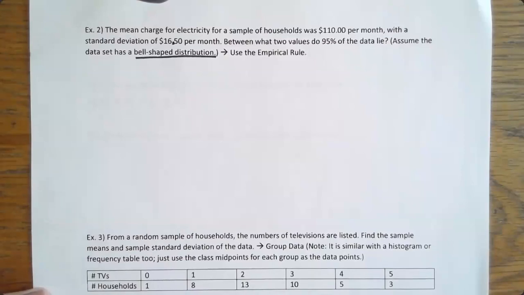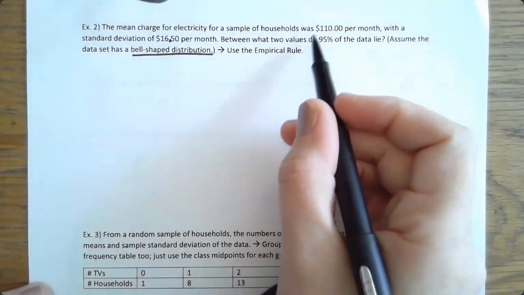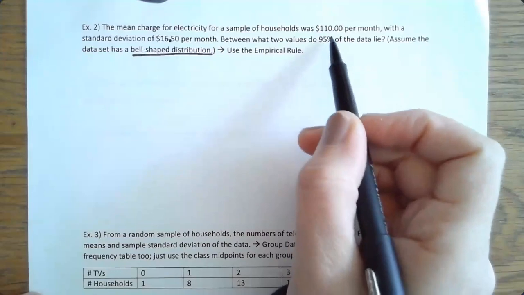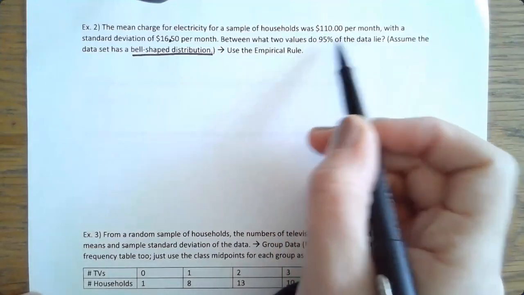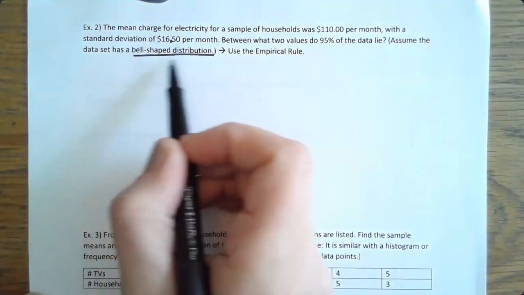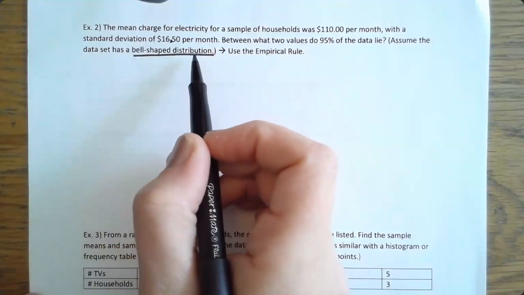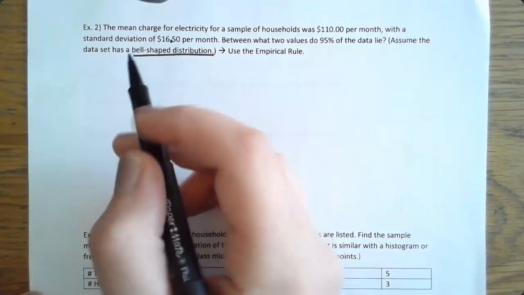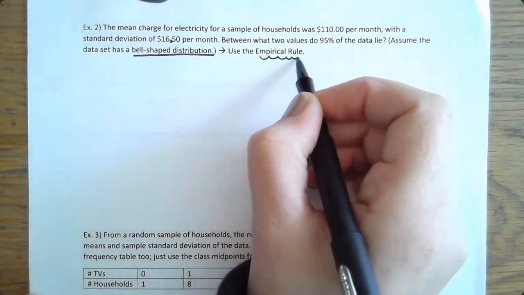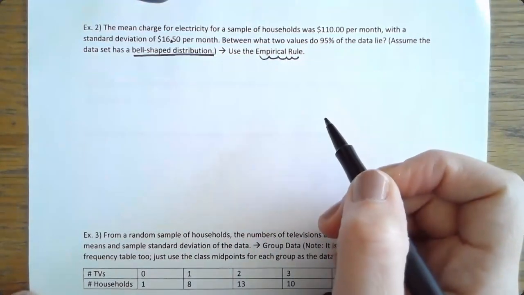And notice a few things. We're asking for a percentage here, right? Or we're referring to percentages. So between what two values do 95% of the data lie? And we're also assuming a bell-shaped or symmetric distribution. When you see those things combined, we want to think about the empirical rule there.